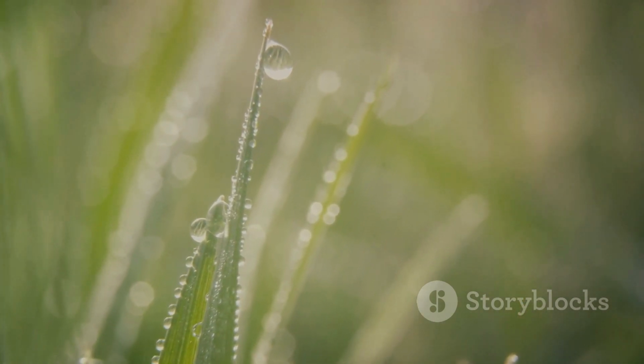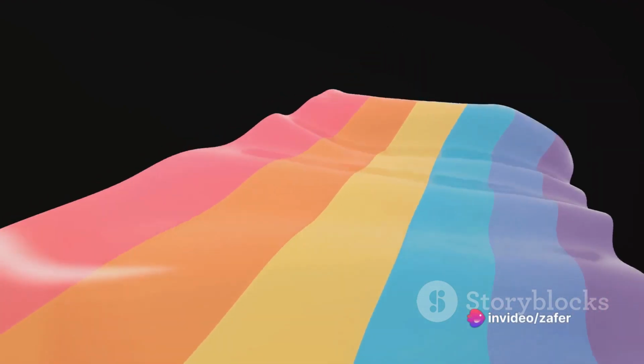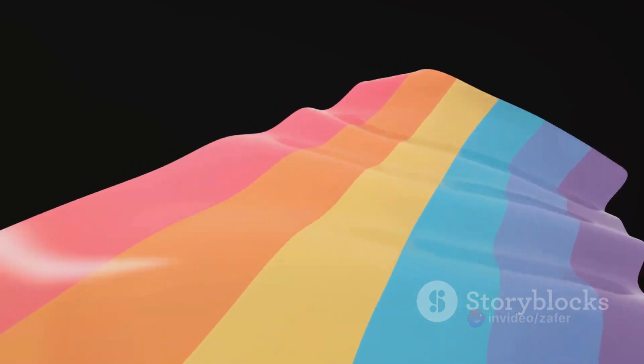So we've seen how the light from the sun, on its journey through a single raindrop, gets refracted, spread into different colors, reflected inside the droplet, and then refracted once more as it exits. This incredible journey, happening in countless raindrops simultaneously, sets the stage for the magical spectacle we call a rainbow.